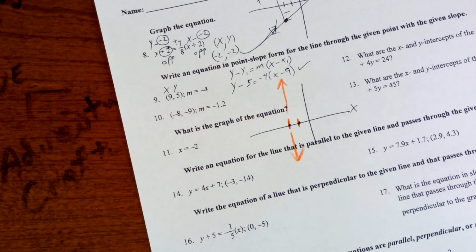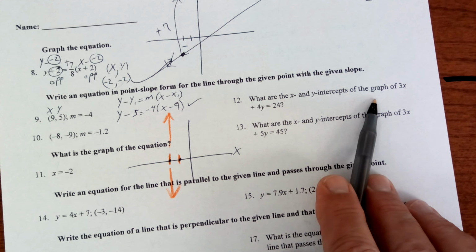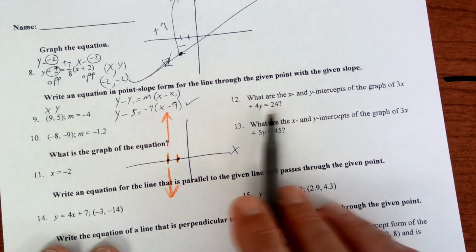That's 11. Let's go to 12. Find the X and Y-intercepts. Now pay attention to this, okay? It's real simple if you just listen to it. Let's say I want to find the Y-intercept first.